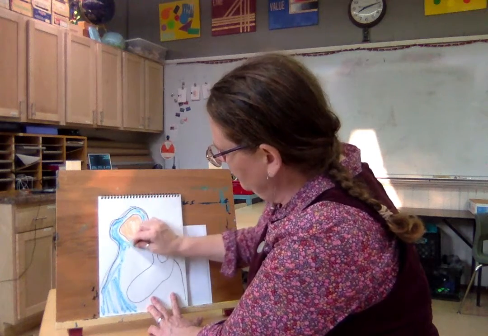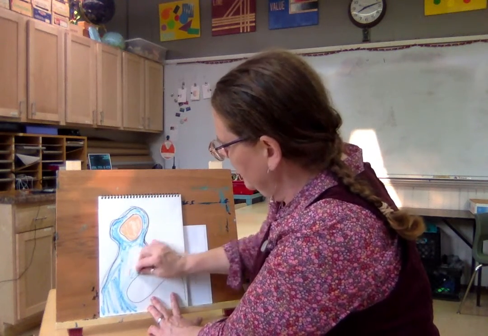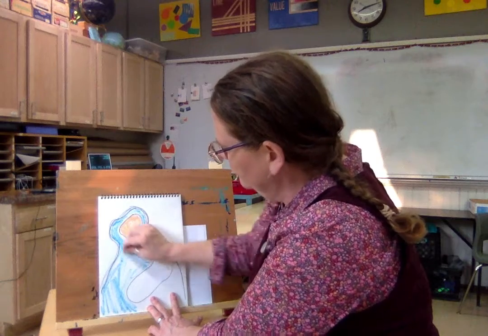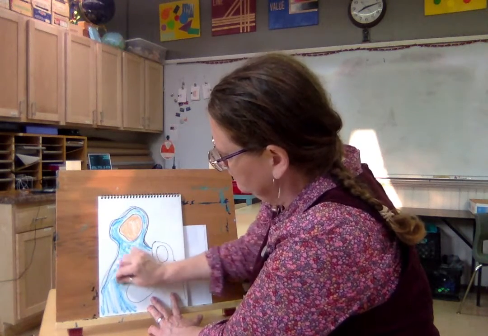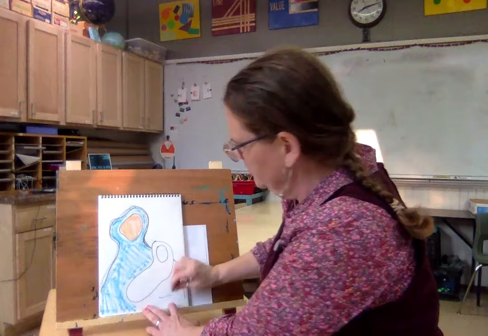But again, there's no right or wrong answer. You can color it any way you want. You can draw it any way you want. I just want you to practice. Okay? Practice on a separate sheet of paper.